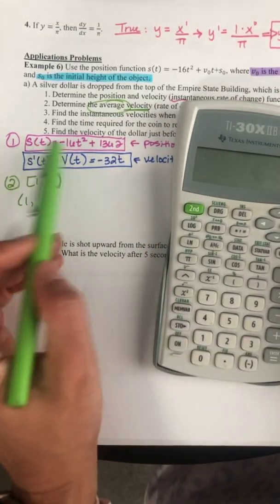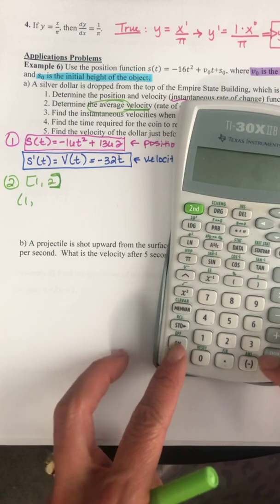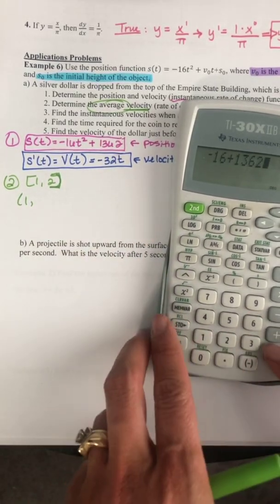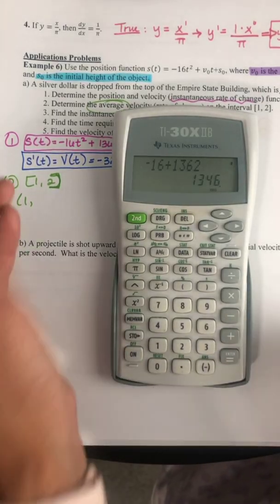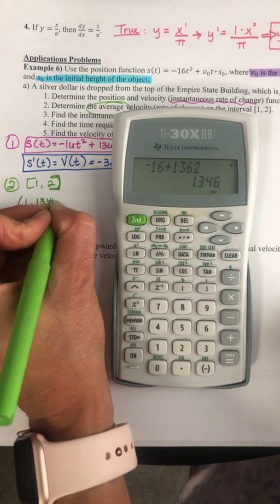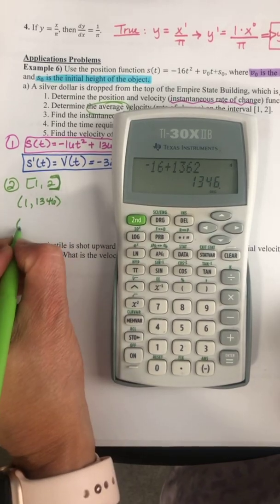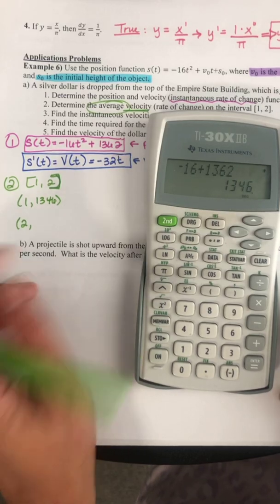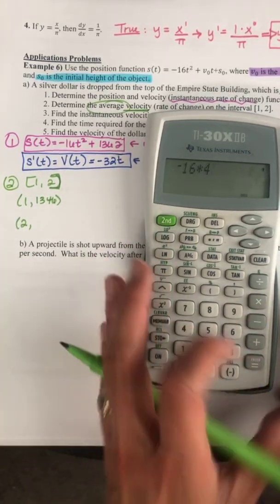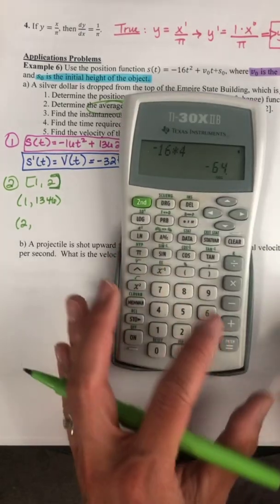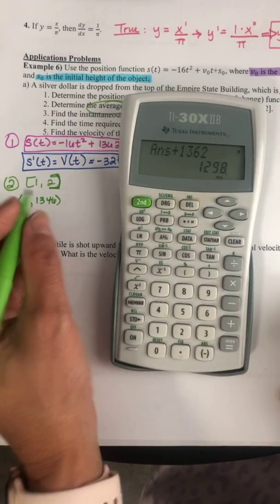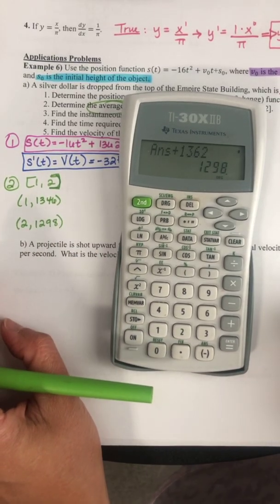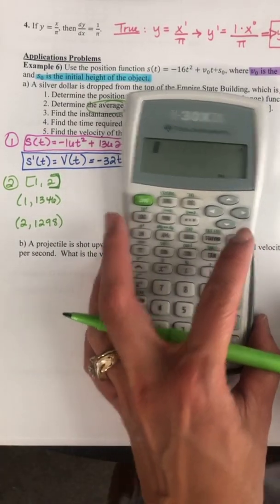If I plug in a 1, that would be negative 16. Negative 16 plus 1362 is 1346. Now let's find when x is 2. Negative 16 times 2 squared. 2 squared is 4. Negative 16 times 4 is negative 64 plus 1362, and I get 1298. Anytime you're finding y values, you always go back to the original equation.